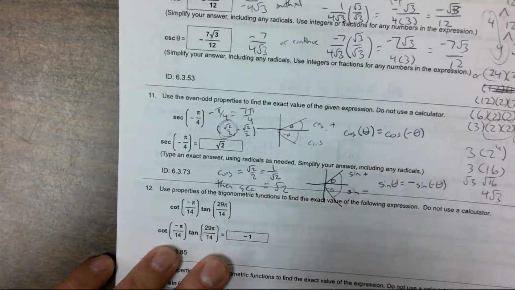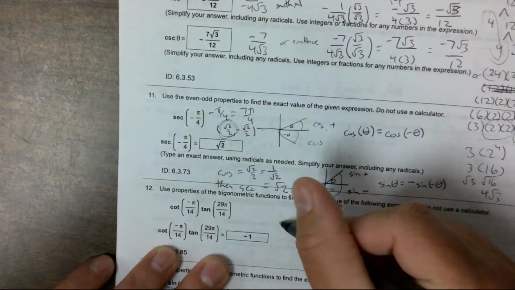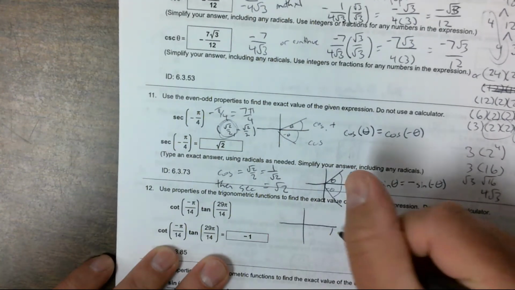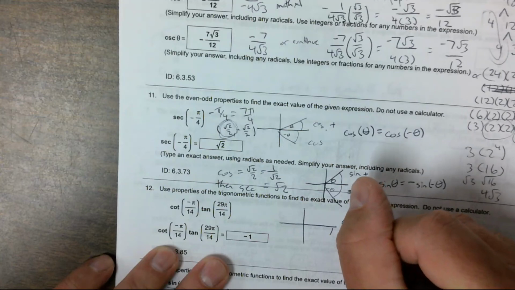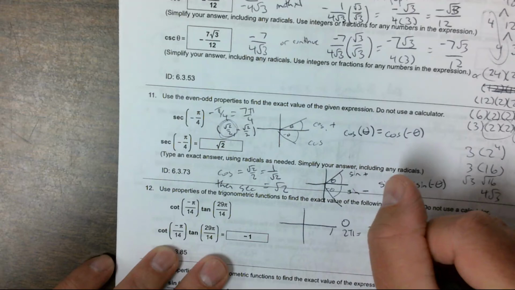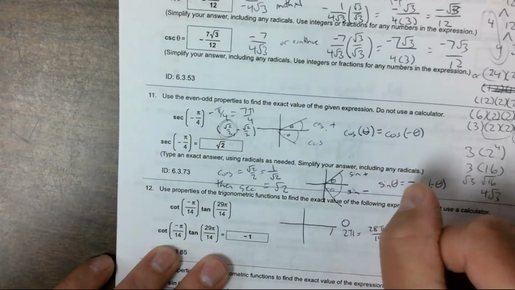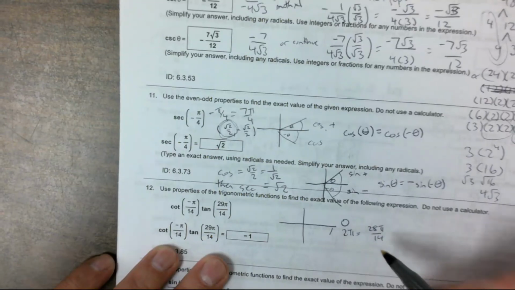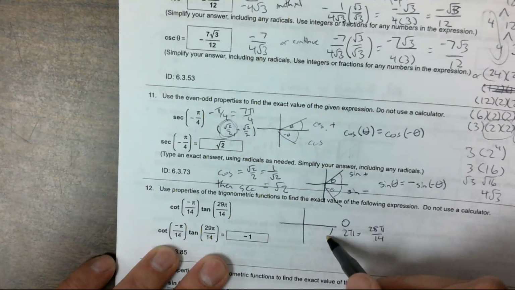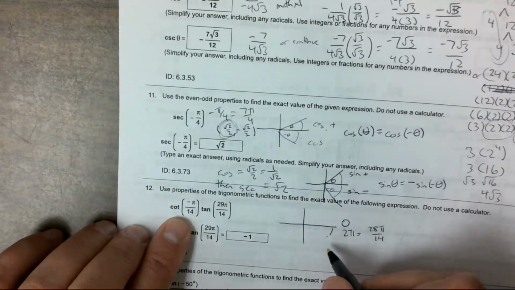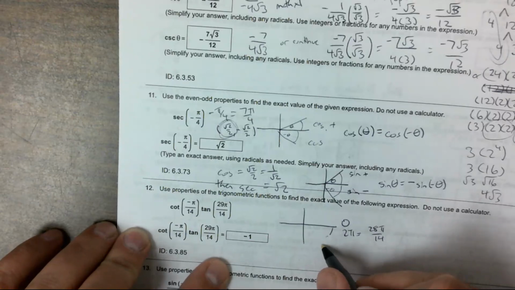What I'm thinking about is we're going backwards a little bit. Here's where 0 is, which is also where 2 pi is, which is also where 28 pi over 14 is, because 28 over 14 is 2. So if we're going backwards, you know, that tangent would be like some negative number.